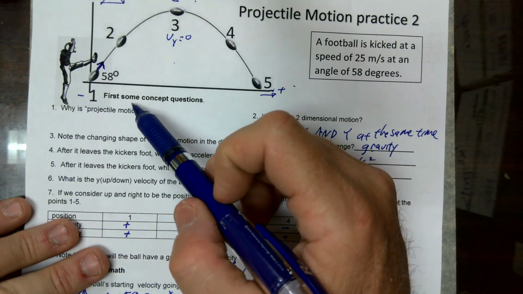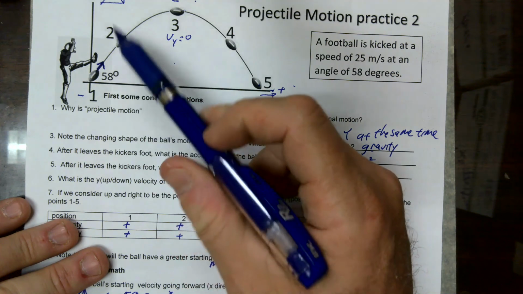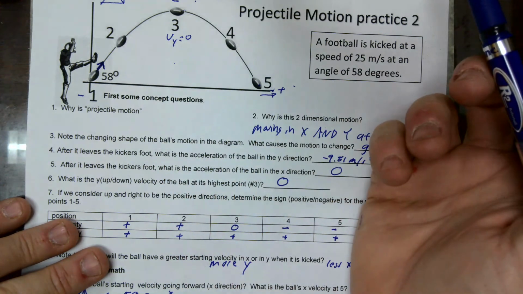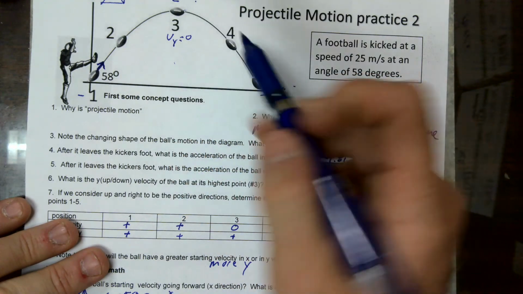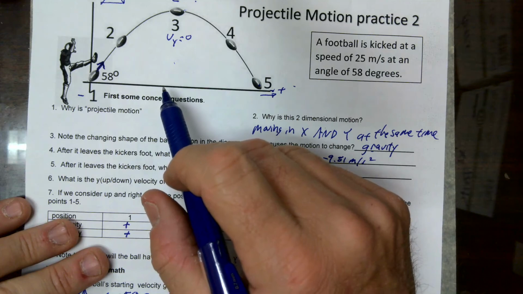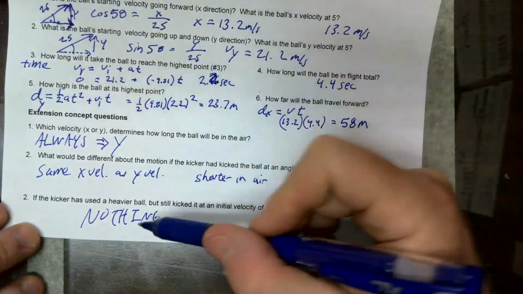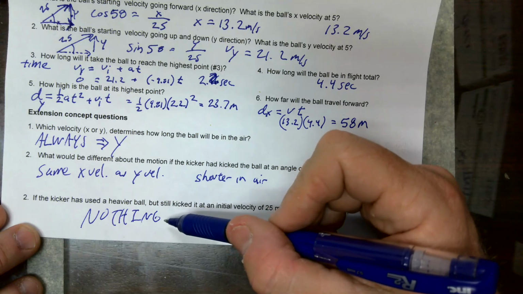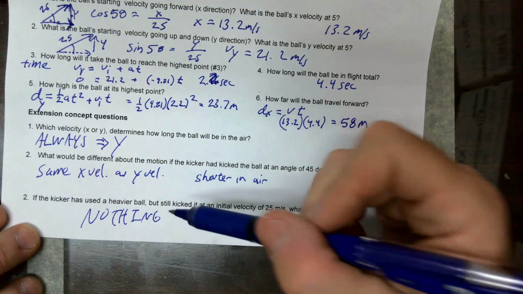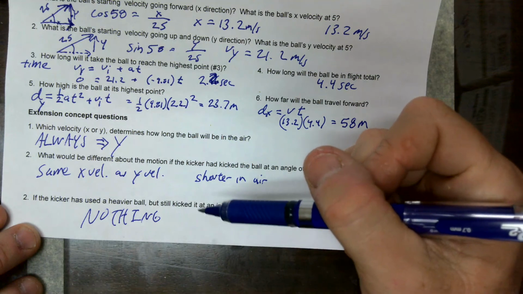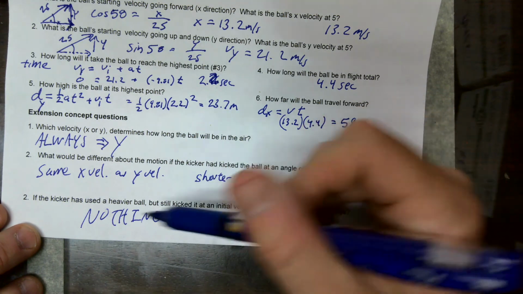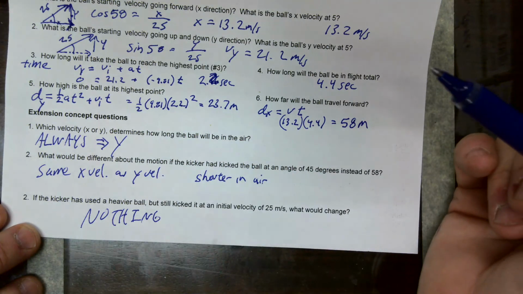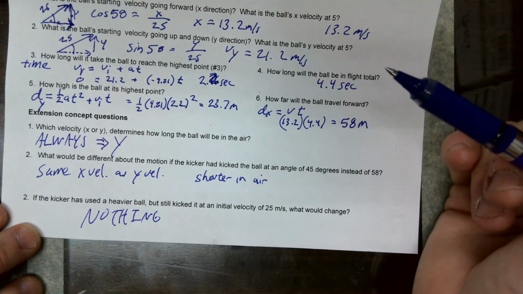The weight doesn't matter because gravity pulls on all things the same. And gravity determines the motion of projectiles. So it's going to treat all objects the same no matter whether they are heavy or light. So nothing changes with a heavier ball. Now, the angle makes a difference, the height from which you're kicking it, your initial speed, all of that makes a difference. But the weight of the ball makes no difference in terms of how long it takes for it to hit the ground.